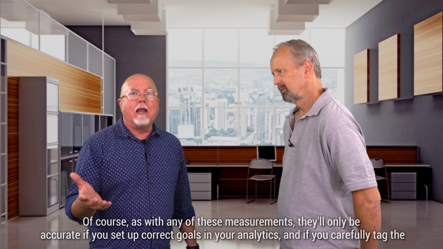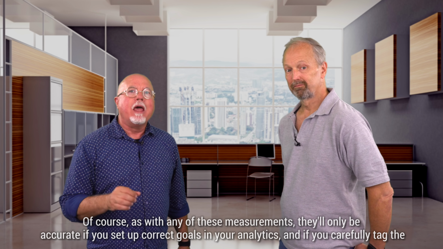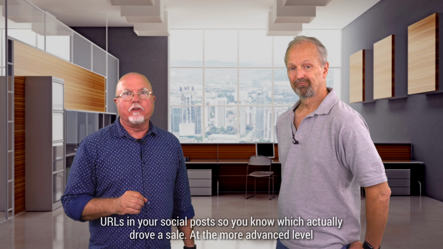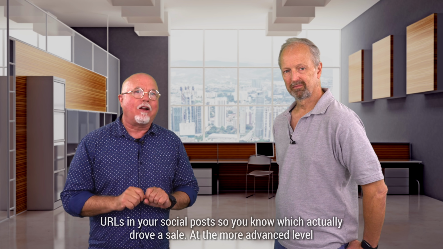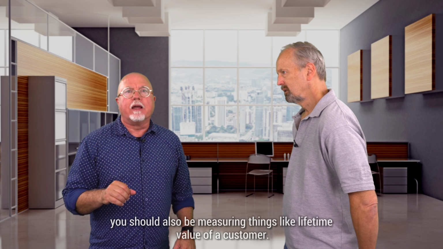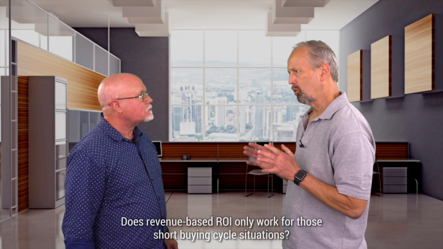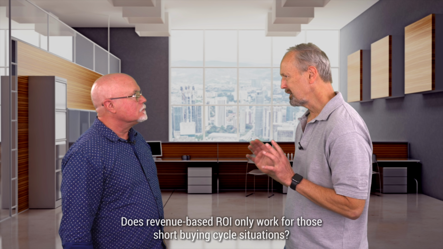Of course, as with any of these measurements, they'll only be accurate if you set up correct goals in your analytics and if you carefully tag the URLs in your social posts so you know which actually drove a sale. Now, at a more advanced level, you should also be measuring things like lifetime value of a customer. So does revenue-based ROI only work for those short buying cycle situations?